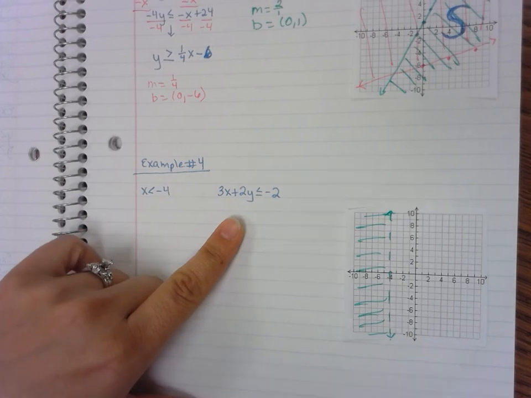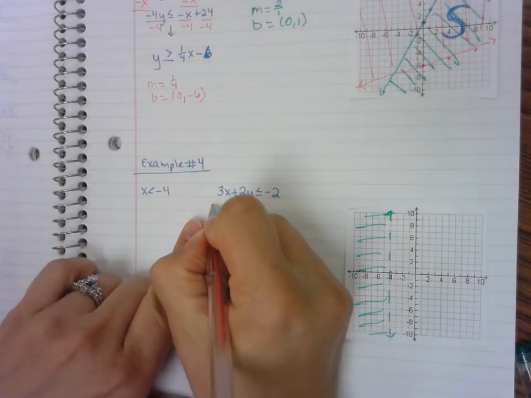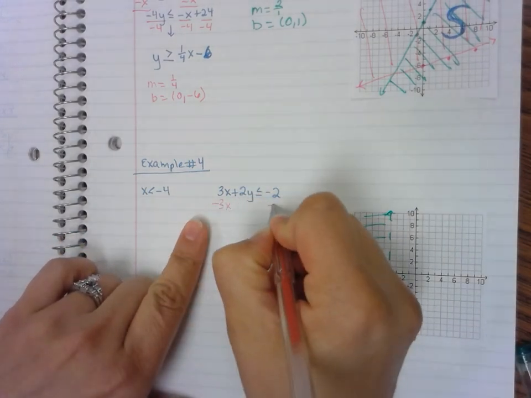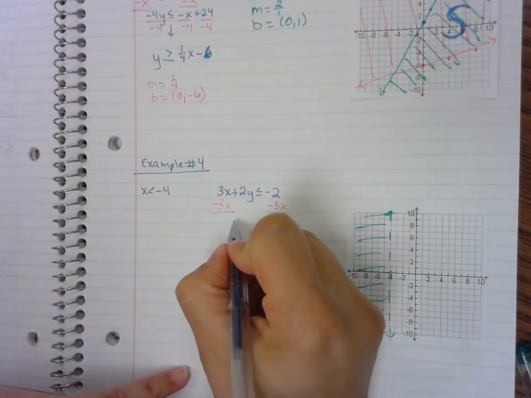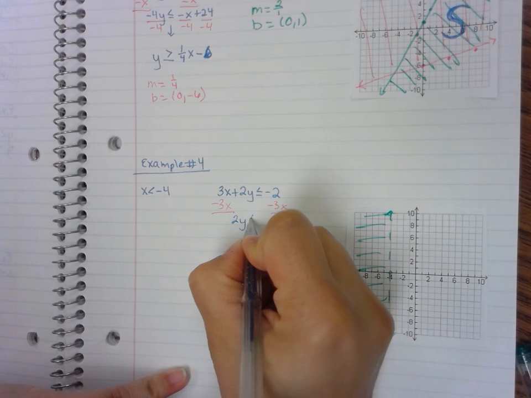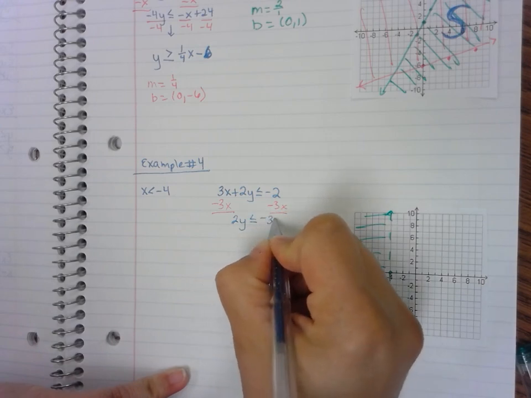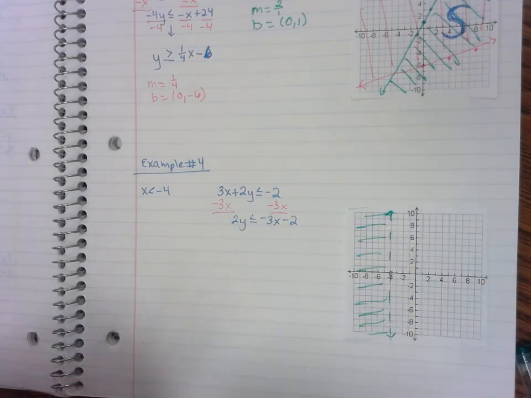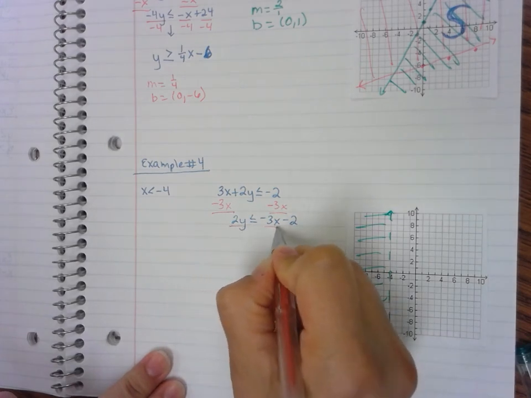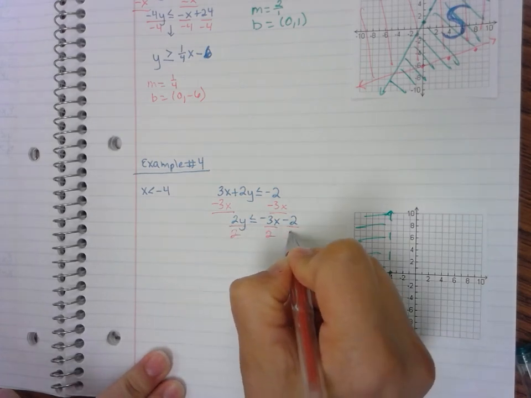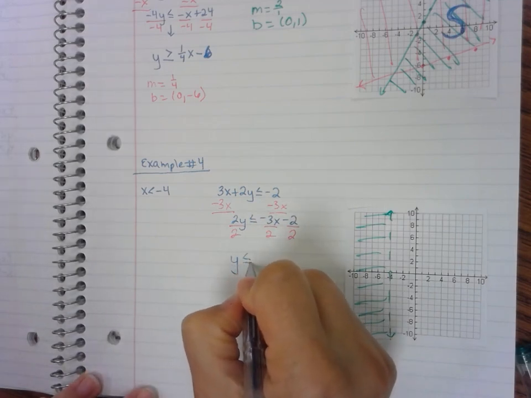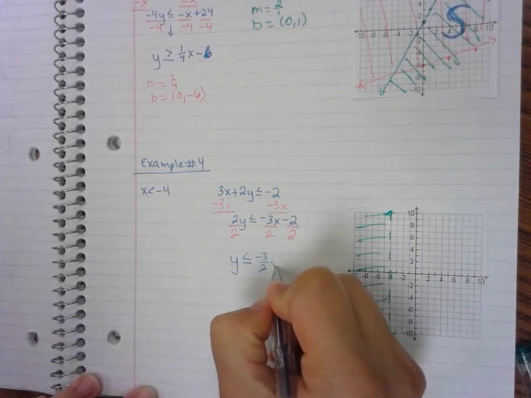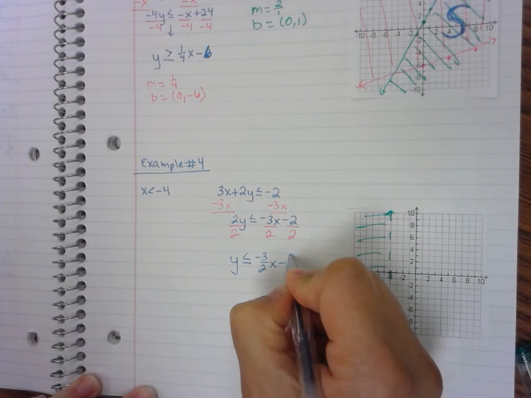Now this equation is not in the proper form, so we want to put it in y equals mx plus b. First, we subtract the 3x, so we have 2y is less than or equal to negative 3x minus 2. Then we divide everything by 2. And so our final equation here is y is less than or equal to negative 3/2 x minus 1.